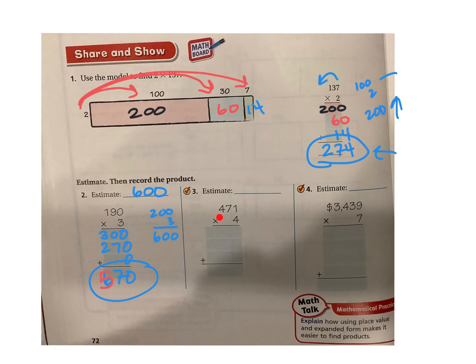All right, let's have a look at this next one. Number 3 is 471 times 4. If I were to round 471 to the greatest value, I look at the neighbor, it's an up number. This is going to be closer to 500. So we know the numbers between 400 and 500, and it's closer to 500. That's why we're rounding it to that. So it's 500 times 4.